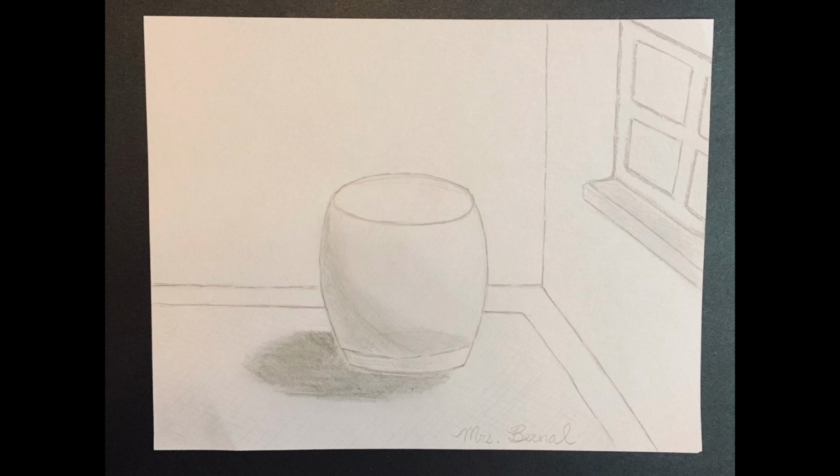Try this again at home. Place something at the center of your workspace that's a simple object, a ball or a piece of fruit. Study its curves, how the light hits the object, and just draw. See where the pencil takes you.